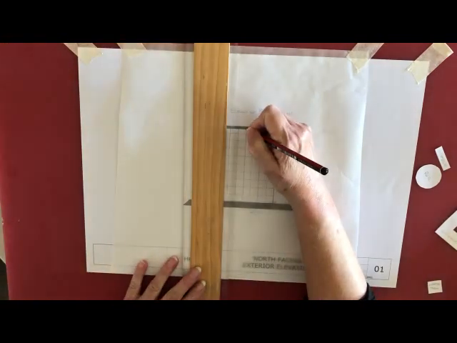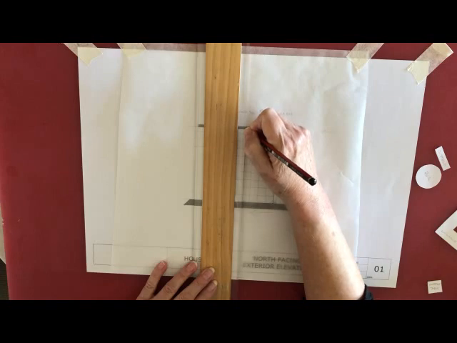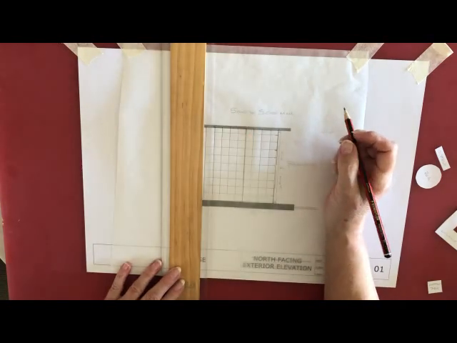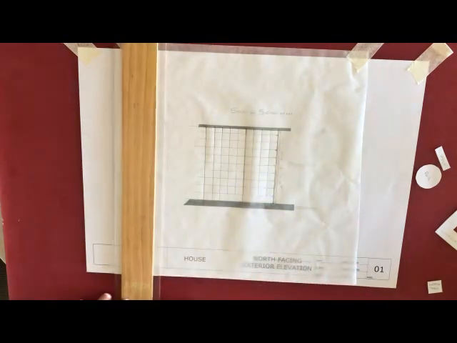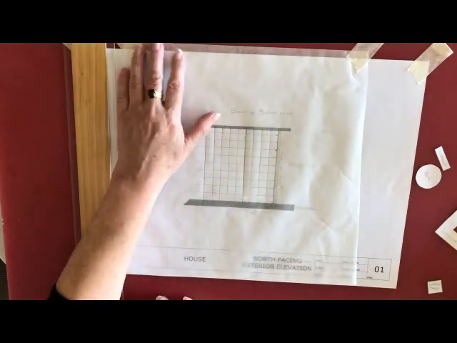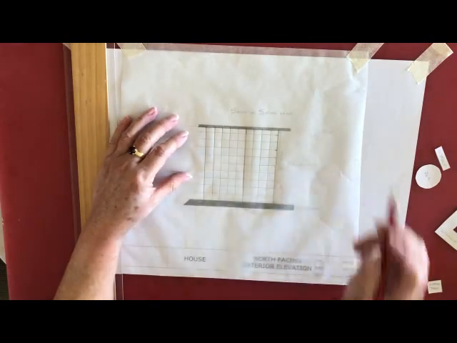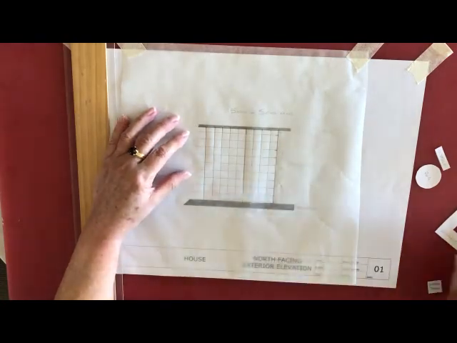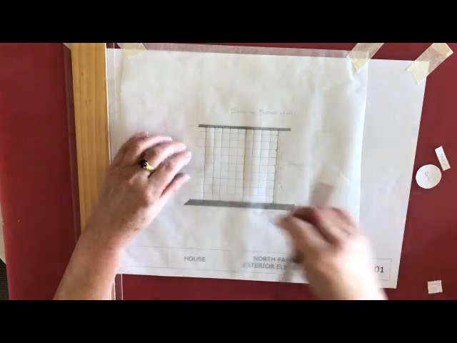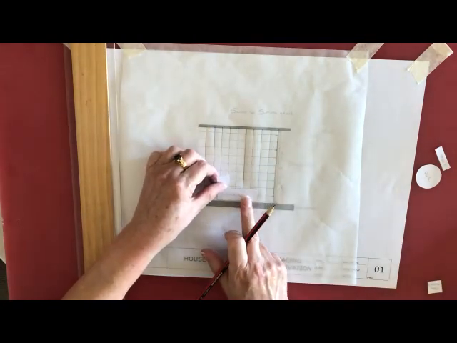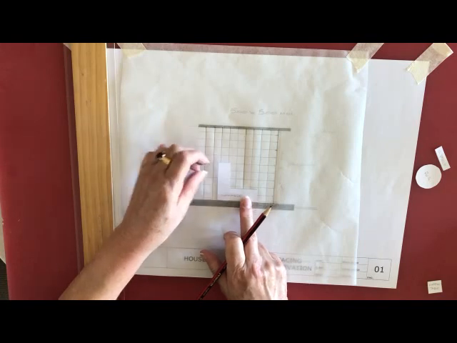Let me just fix this one up in the center here, because, bizarrely, I must have moved my actual ruler when I was doing it. That's better. That's much better. It could be that the paper's moved. It doesn't stick down very well, this paper. Anyway, here is my grid. Here are my pieces of furniture to scale, and I can use this to help me work out how far away things ought to be.